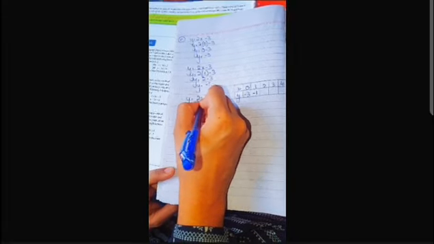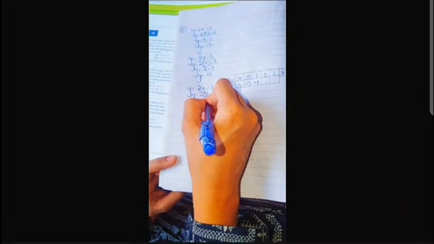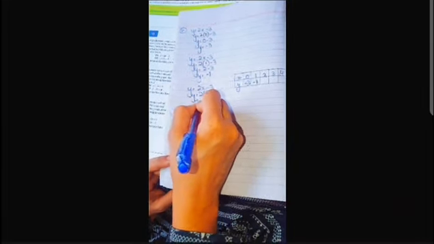Now move to the third part. 2x minus 3. In place of x I am taking the value of x as 2. So y is equals to 2 2s are 4 minus 3. y is equals to 1. When x is 2, y is equals to 1. y is equals to 2x minus 3.